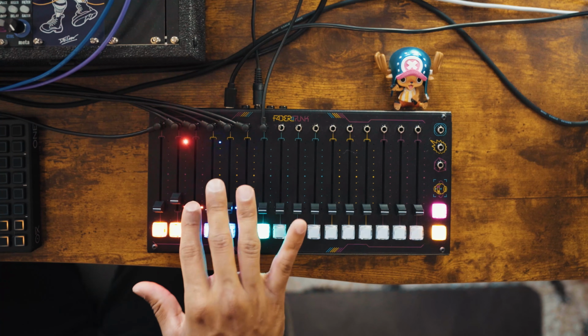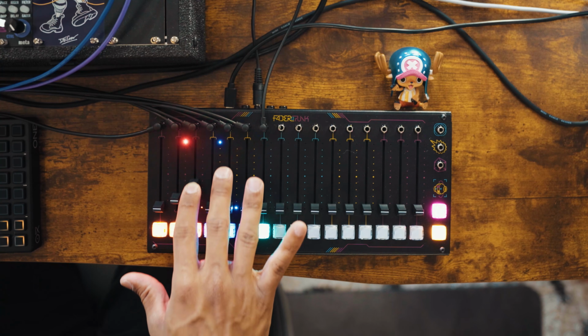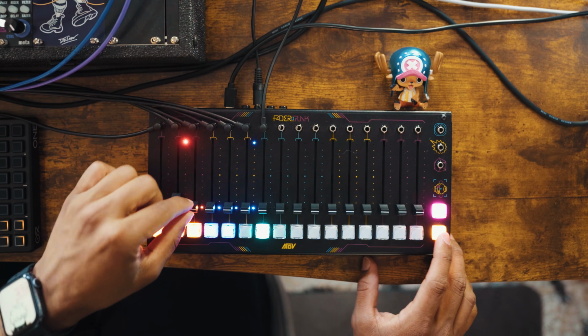And channel 3 transposes the entire pattern in semitones, so you can move the whole pattern up or down without changing the generated rhythm. Now if you hold shift and move channel 3, what you're doing is you're changing the octave offset instead, which gives you much bigger jumps.